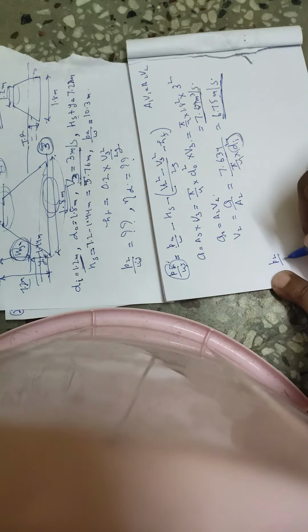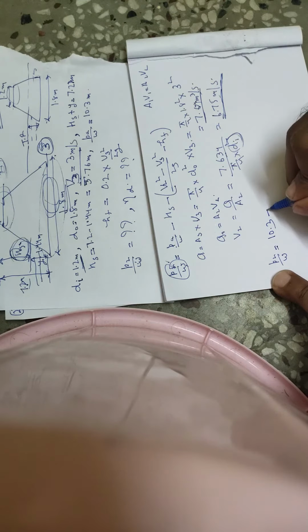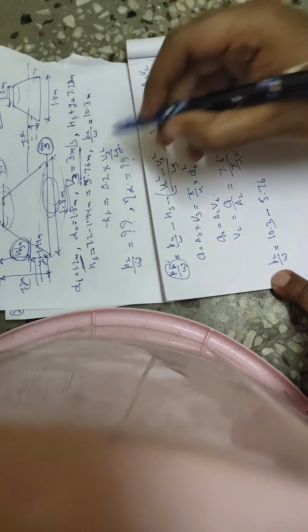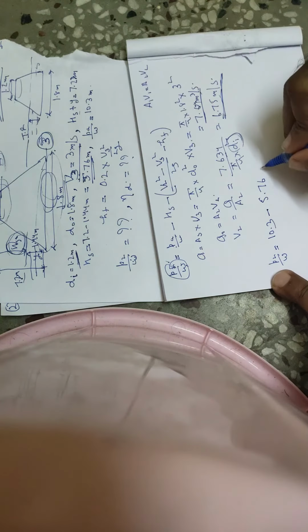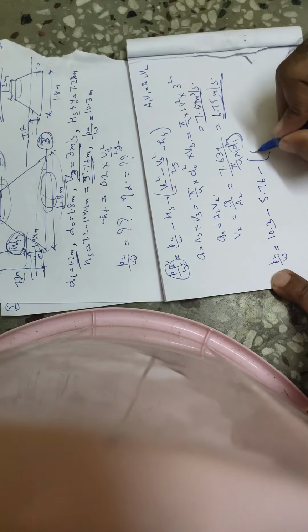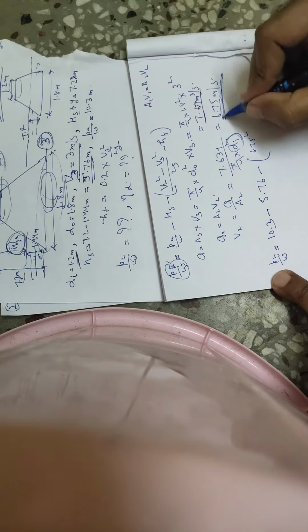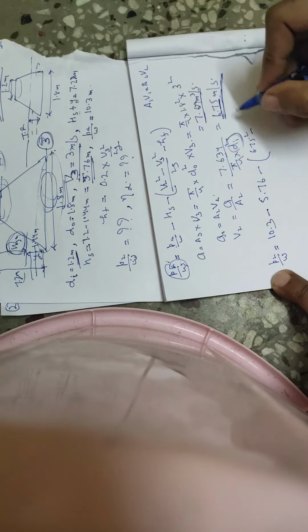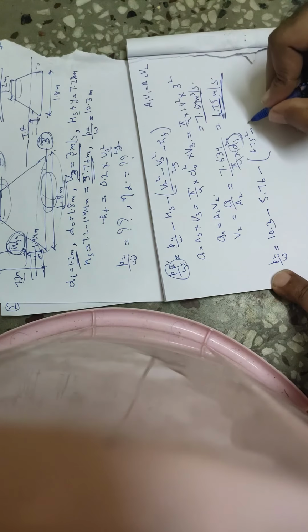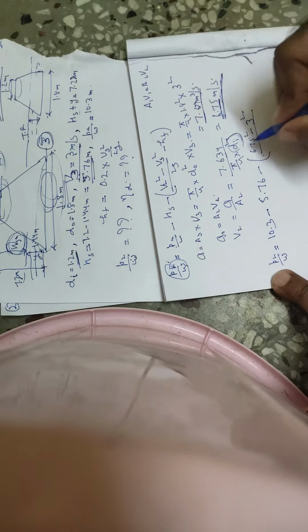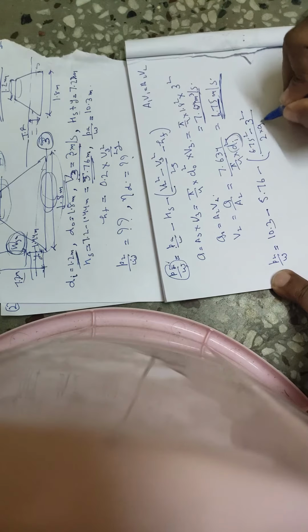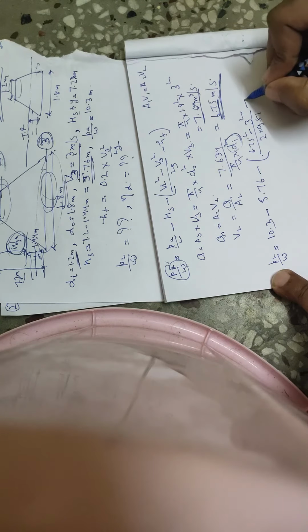Now P2 upon W is equal to PA upon W. Now PA upon W is 10.3, it is given in the question, minus HS. HS is what? 5.76, again it is given in the question. Minus V2 square, 6.75 square, this is what we have found, minus V3 square, V3 square means 3 square, divided by 2g, 2 into 9.81, minus hf.